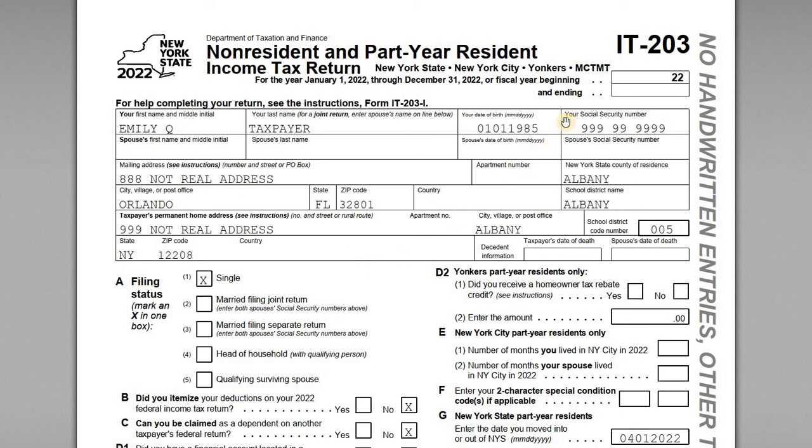For this video, I want to go through a sample form IT-203, which is a New York non-resident and part-year resident tax return. For this example, our taxpayer, Emily, starts off the year as a New York resident and she moves to Florida midway through the year, so she needs to do a part-year resident tax return. So I've got the IT-203 here, which we'll go through.